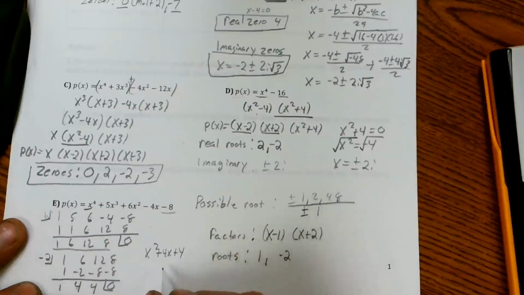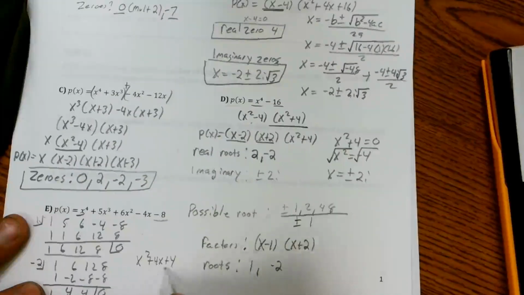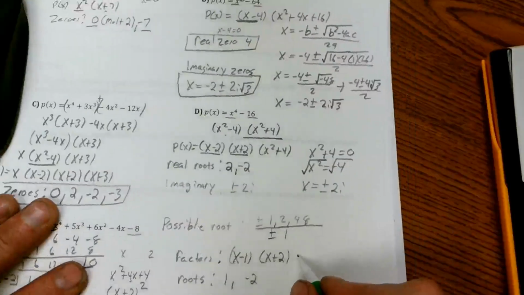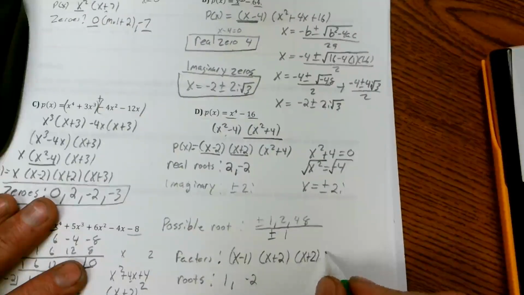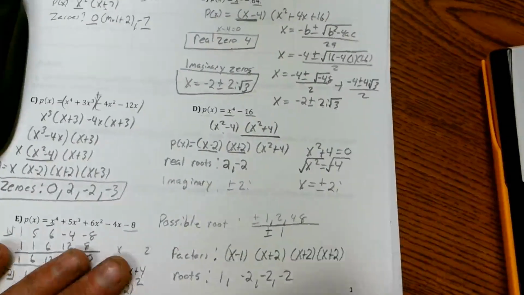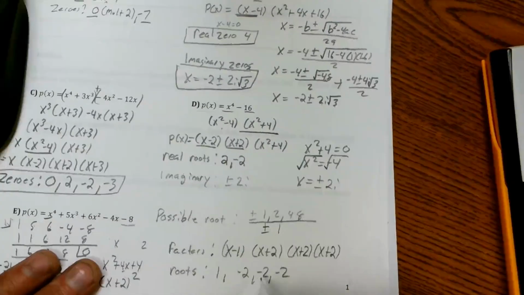And let's go ahead, again, this group looks like it's a negative 2, so let's try negative 2. And I drop my 1. This times this is negative 2, add to 4. Negative 2 times 4 is negative 8, add once again to 4. Negative 2 times 4 is negative 8, and a 0. So I have another root, in this case, of negative 2, which gives me a factor of x plus 2.